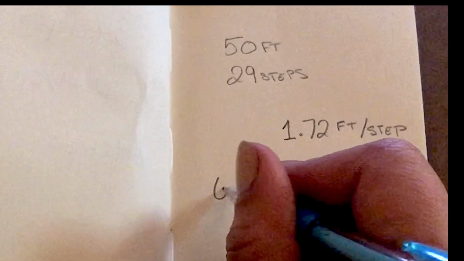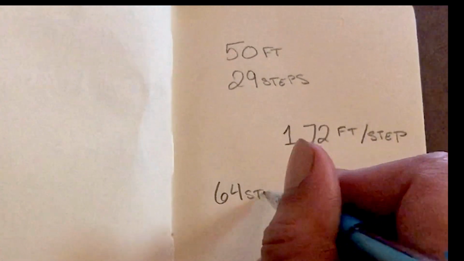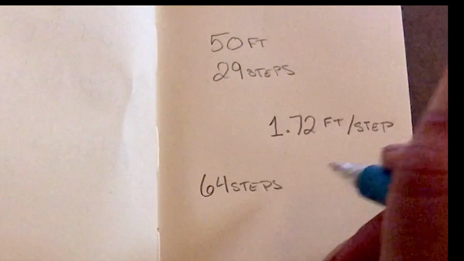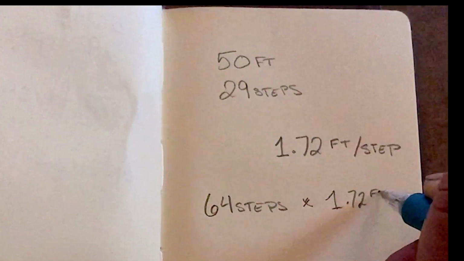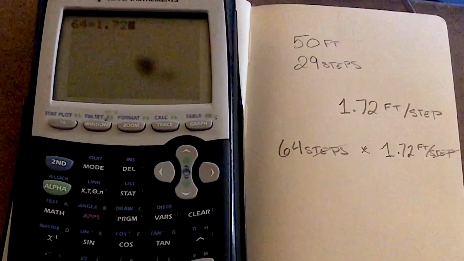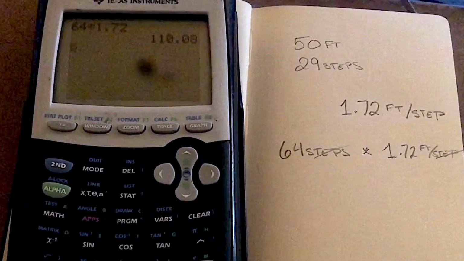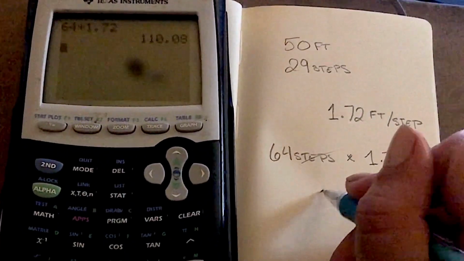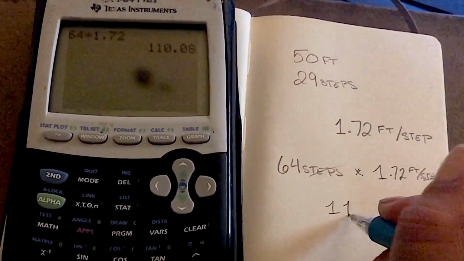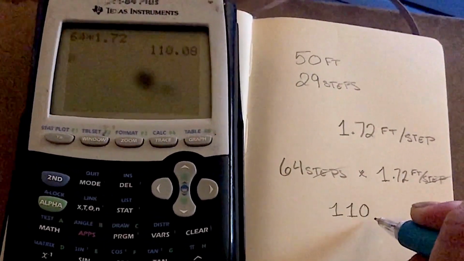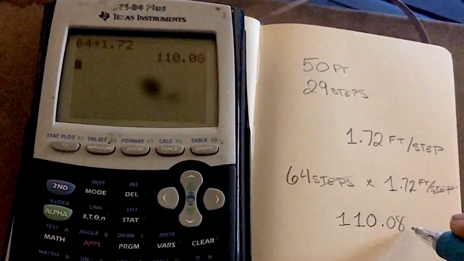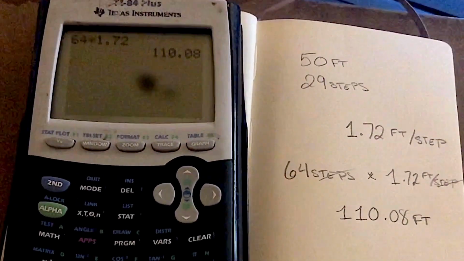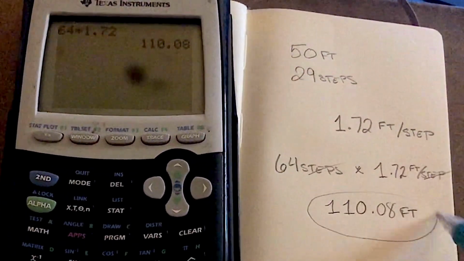Now it took me 64 steps to cover the length of my study area. So I want to multiply the 64 steps by the 1.72 feet per step. This comes out to be 110.08. So my study area is 110.08 feet long. Remember to record the length of your step so you can use it any time you need to measure distance in the field.